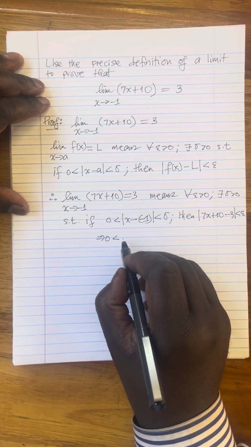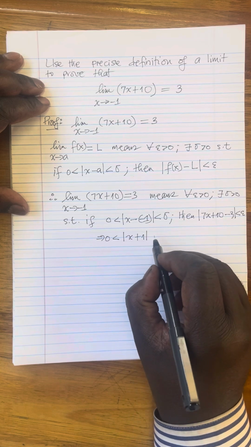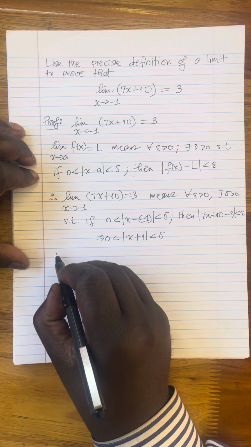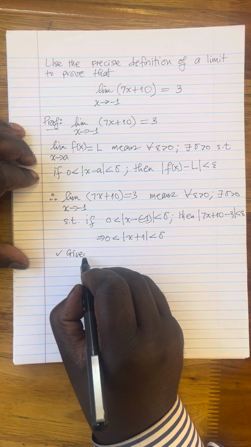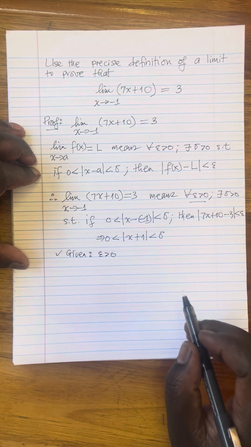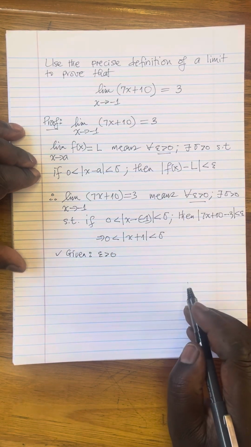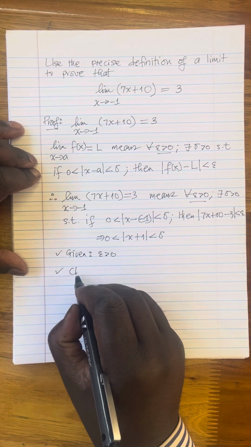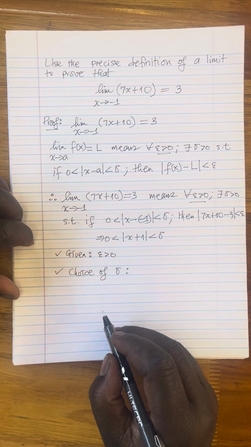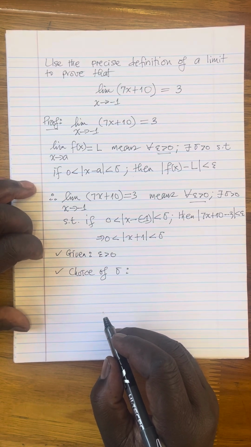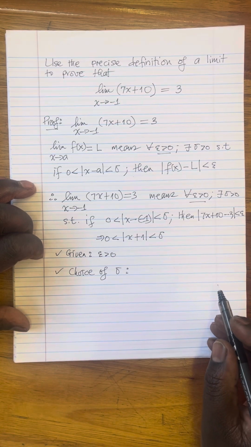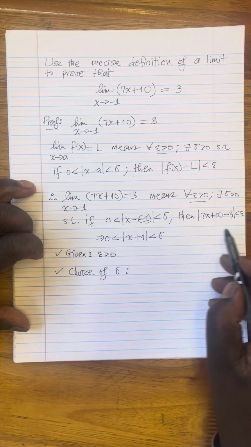So 0 is less than the absolute value of x plus 1, and this is less than delta. Now we perform 4 steps in our proof. Step number 1 is to state what we're given. So in this case, we're given that epsilon is greater than 0 over here in our precise definition of a limit. And step number 2 is the choice of our delta, which at this stage we do not know. As you would recall from the previous video, it is step number 4 that helps us determine the choice of delta we need to make, so that if this is true, then that one follows.